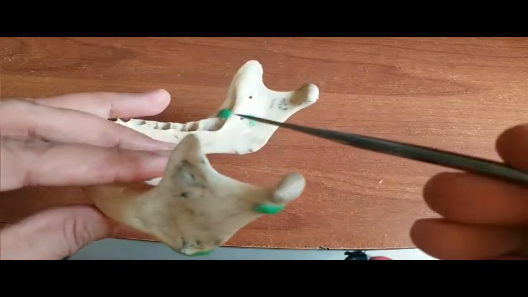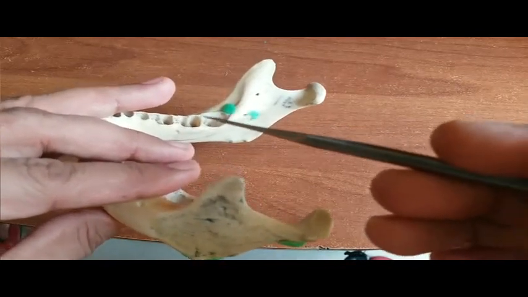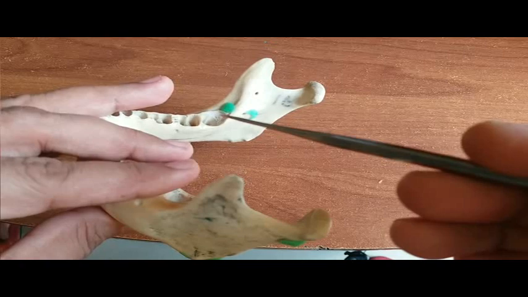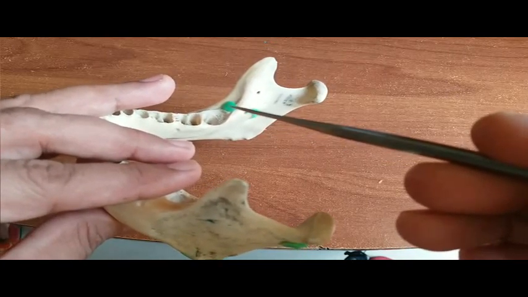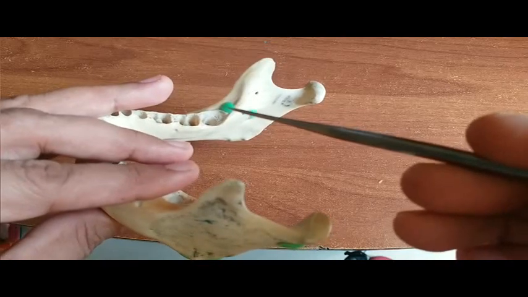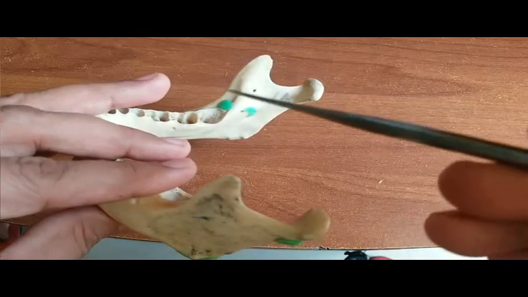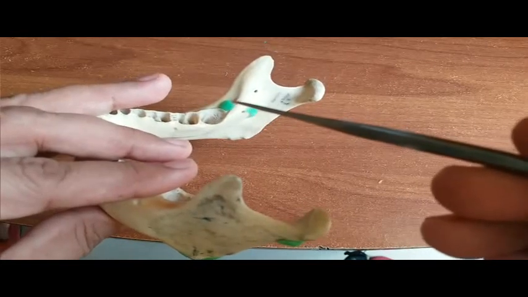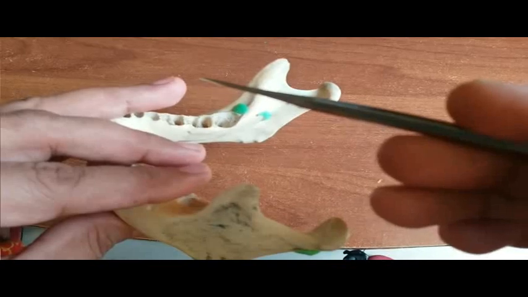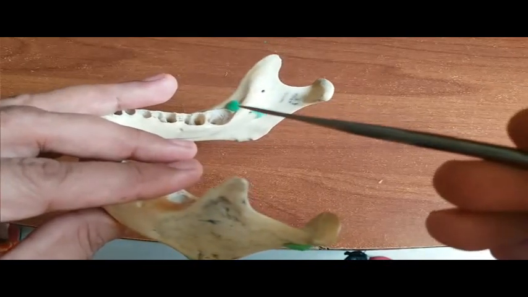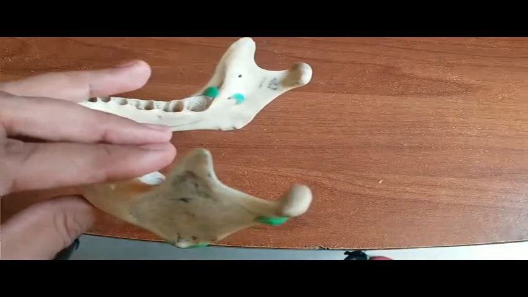There is a fibrous raphe which is attached to the mandible just behind the socket for the last molar tooth. And this fibrous raphe is the pterygomandibular raphe. Its upper end is attached to the pterygoid process of sphenoid bone. And this fibrous raphe gives origin to 2 muscles, anteriorly the buccinator and posteriorly the superior constrictor of the pharynx.